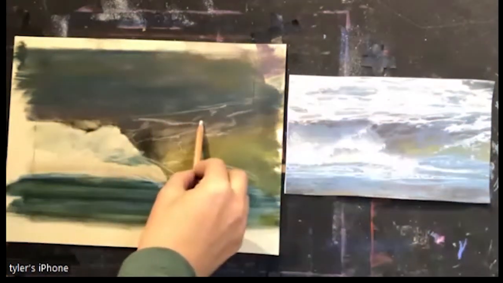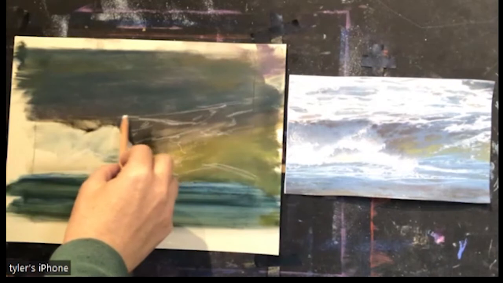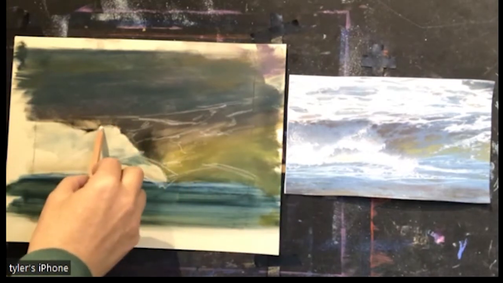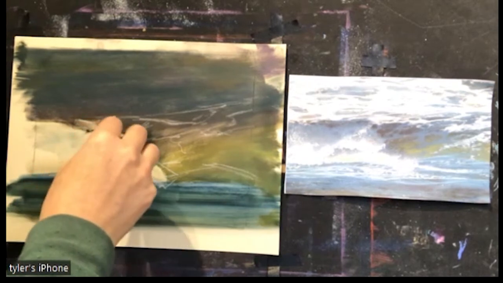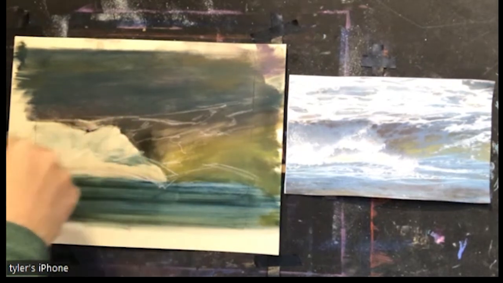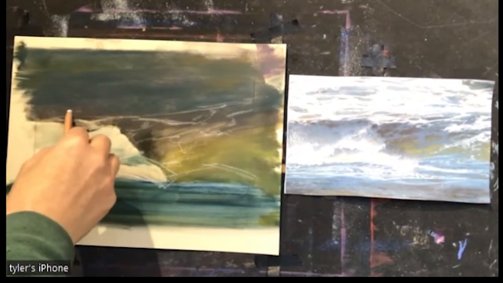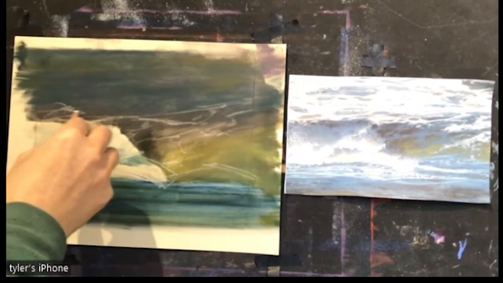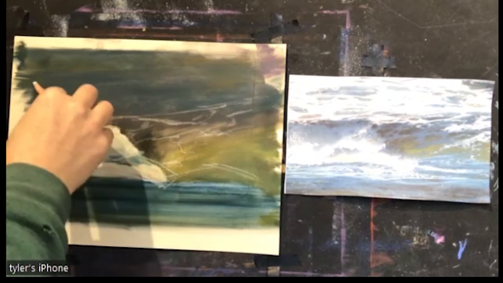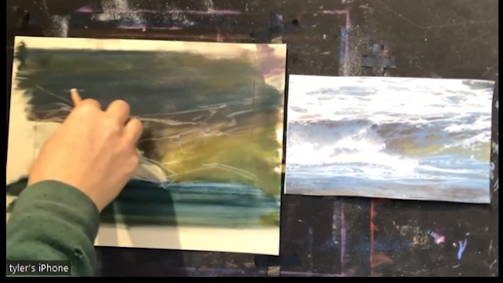piece of it, the shadow. And then we've got here, an angle.